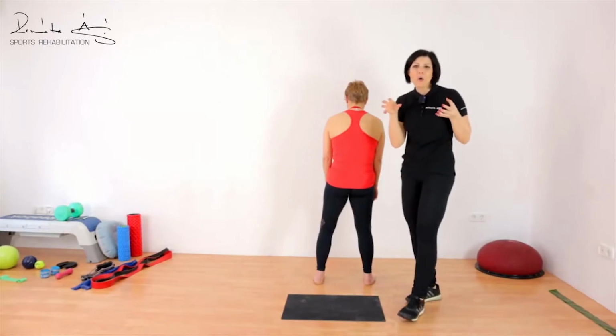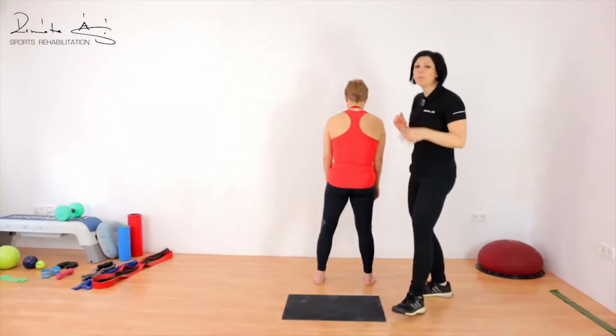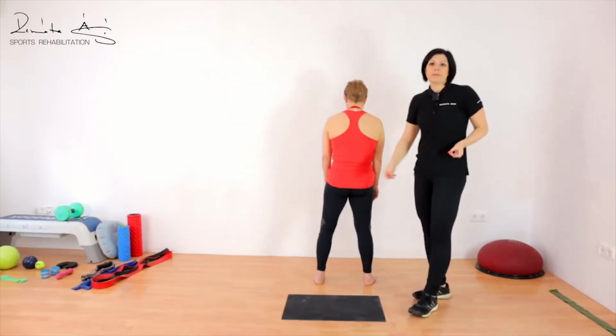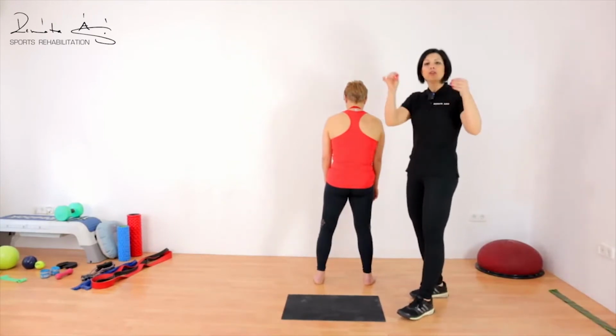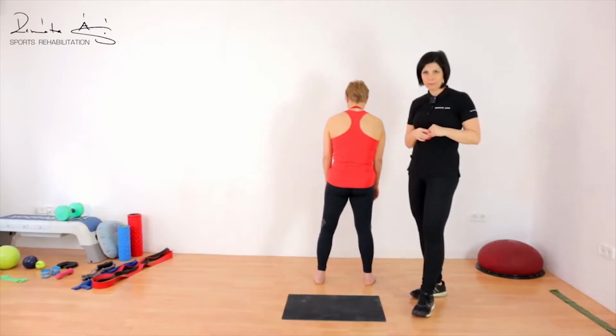So that's how the kinetic chain, especially the posterior oblique sling or functional line by Thomas Myers' Anatomy Trains, connects to shoulder injuries, rehabilitation and post-rehabilitation.